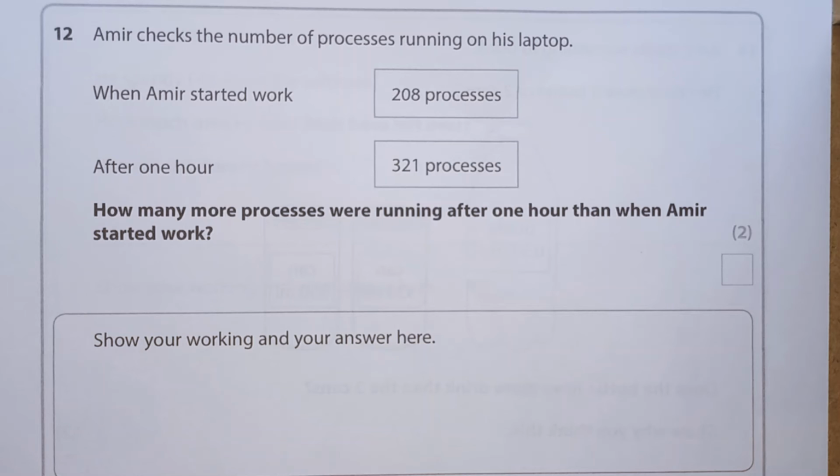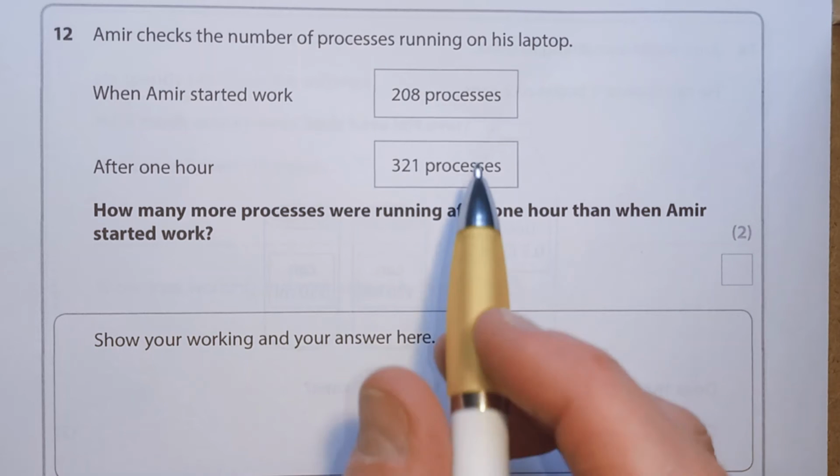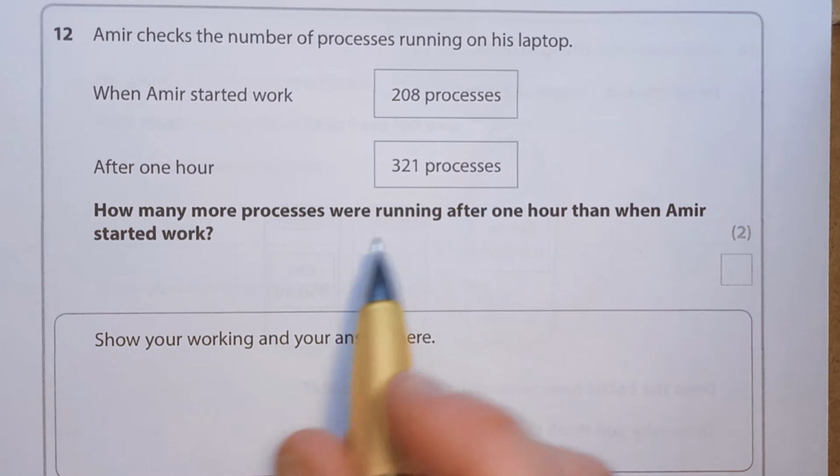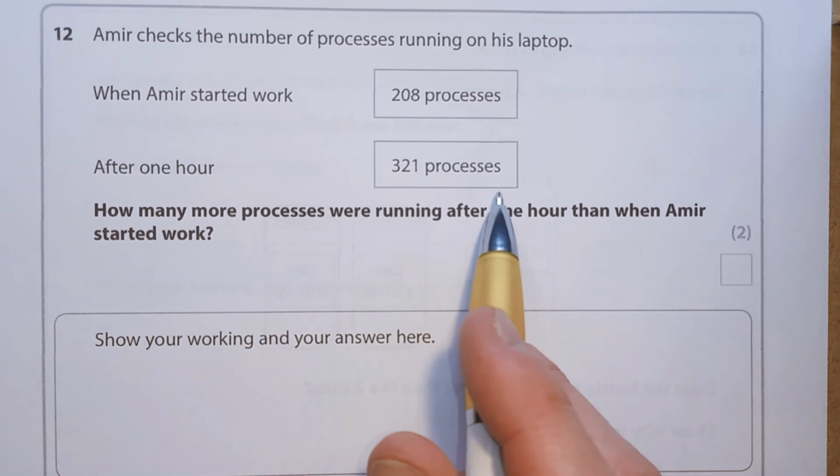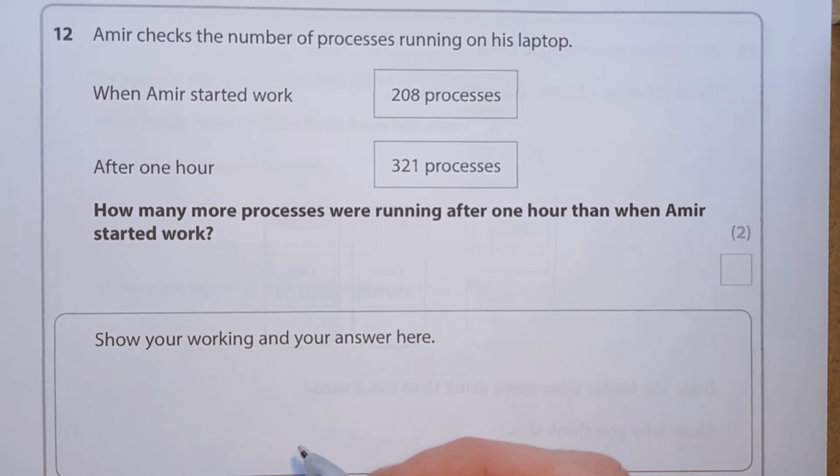Question 12. Amir checks the number of processes running on his laptop. When Amir started work, there were 208 processes. After 1 hour, there were 321 processes. How many more processes were running after 1 hour than when Amir started work?